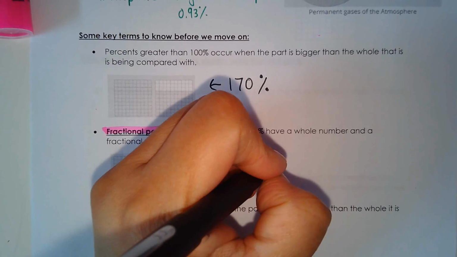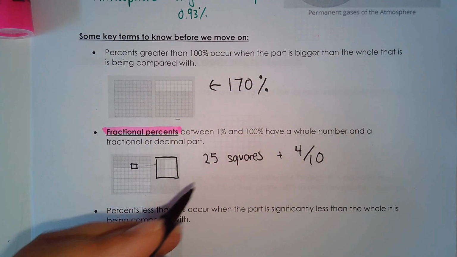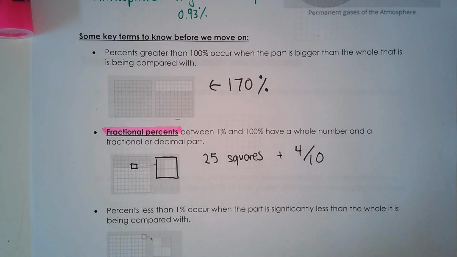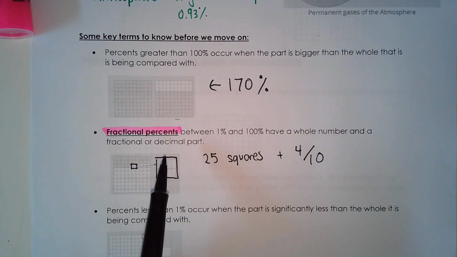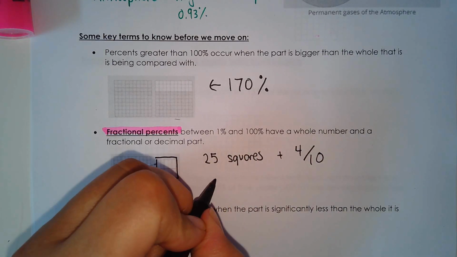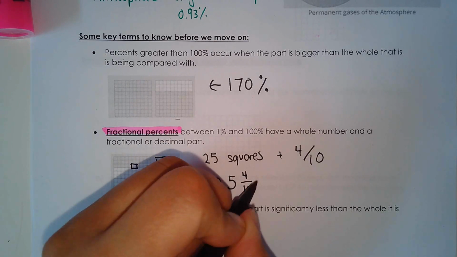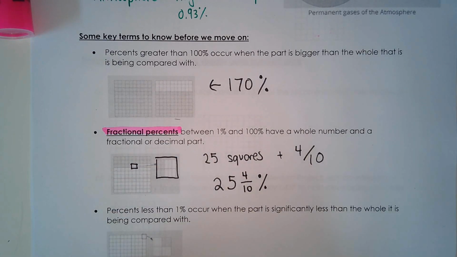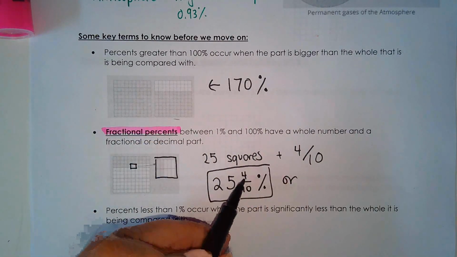So I have plus 4 over 10. So basically, the shaded part has a whole number of squares and a portion of one square. That's an example of a fractional percent. And if I was to write that out, I would write that out as 25 and 4/10 of a percent, or I could divide that.